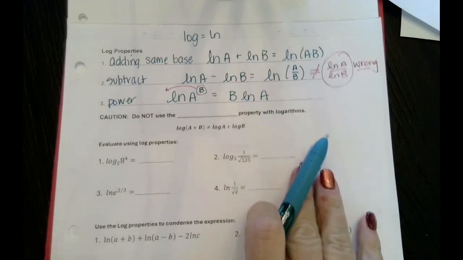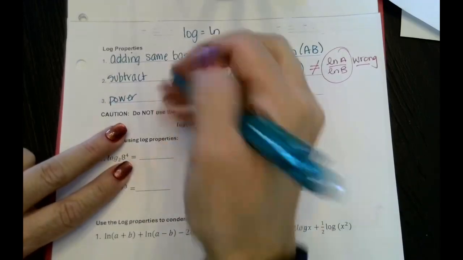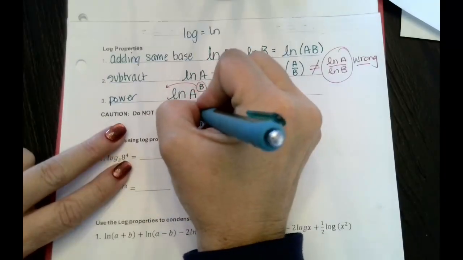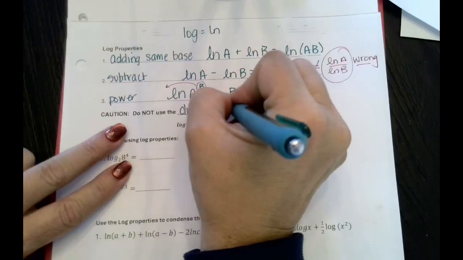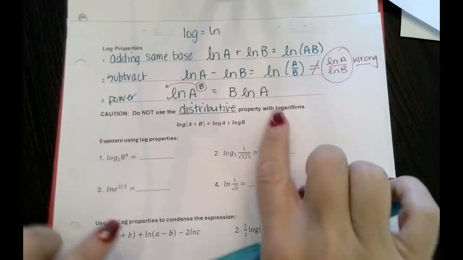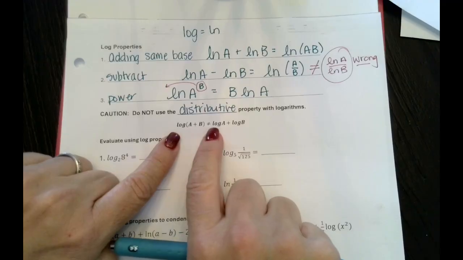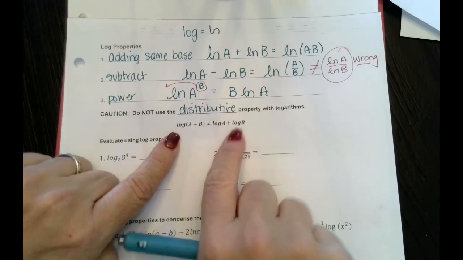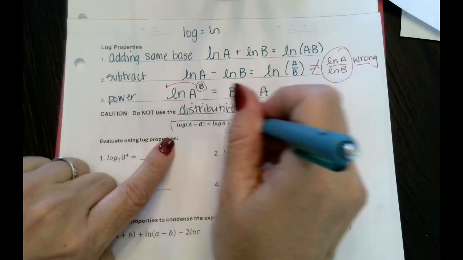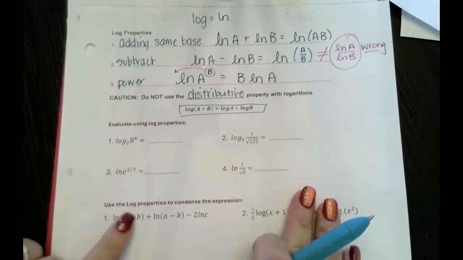Okay? Now, one thing that is super important is we do not use the distributive property with logarithms. So if I have log of a plus b, this is not log a plus log b. Okay? So super important. Make sure you see this. It's not log a plus log b.